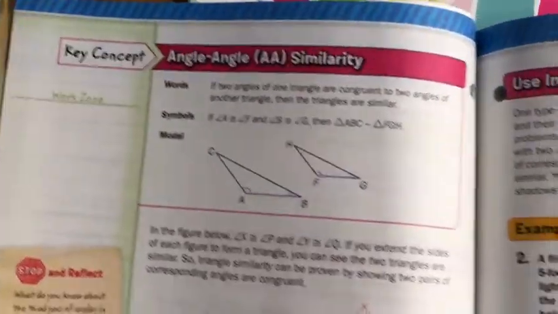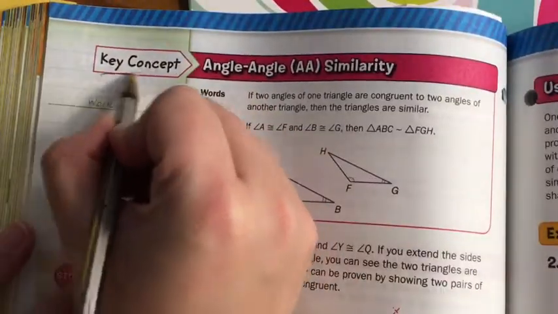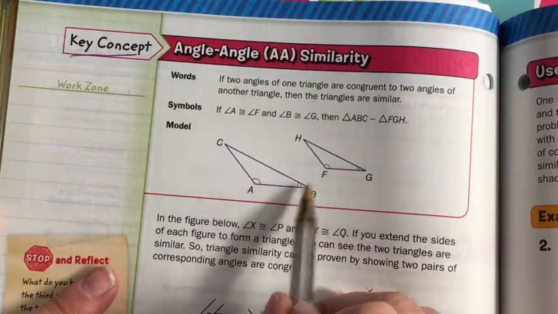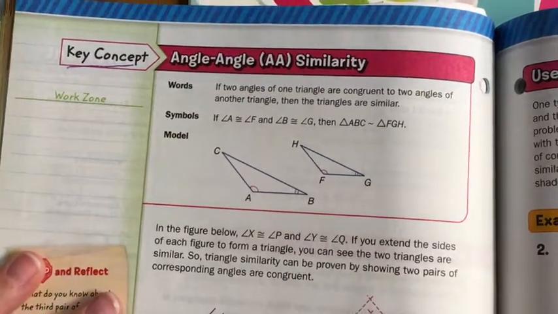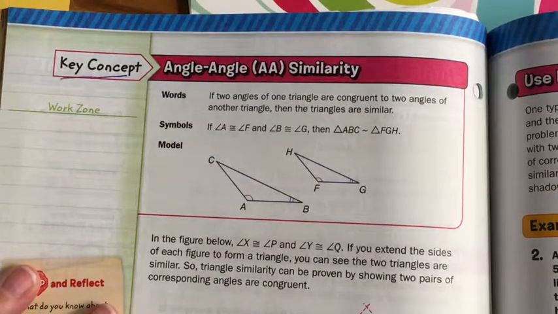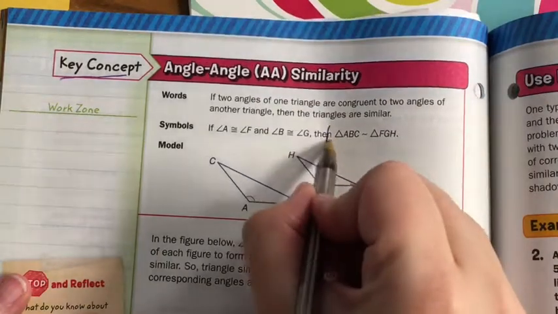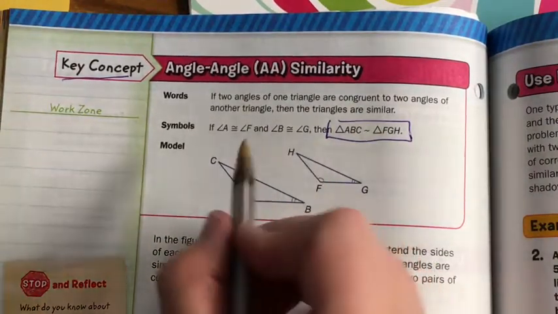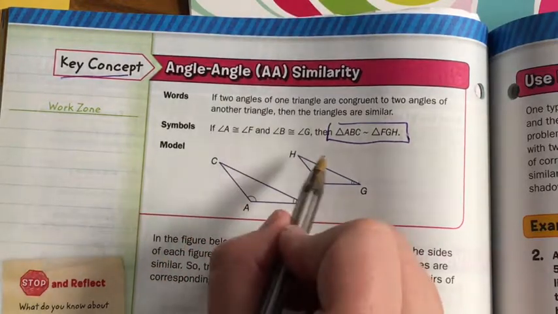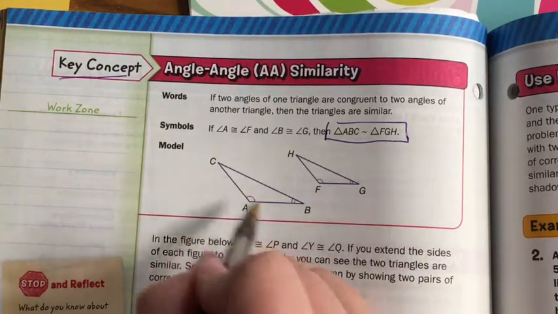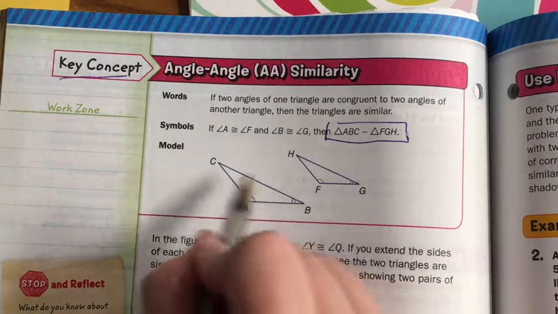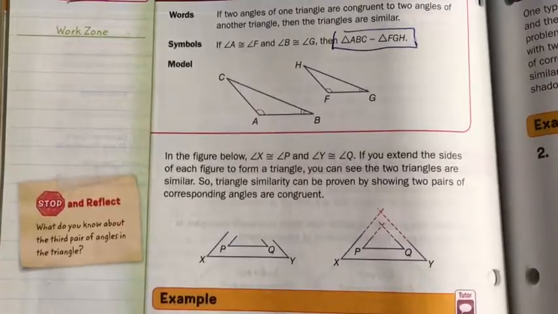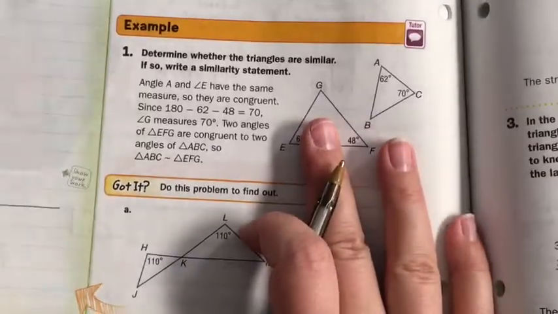So this is a cool thing. This is a key concept. If you had two triangles and you knew that two of the angles were the same, that's all you have to know. Two angles are the same and the triangles are similar. You only need two of them, because what do we know about that third one? It would have to be the same too. How many degrees do all the angles inside of a triangle add up to? 180, right? They all add up to 180. So they are just showing an example of that.